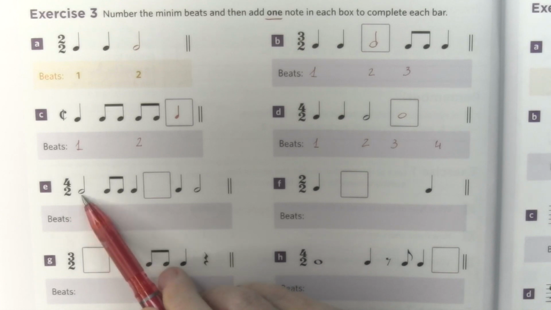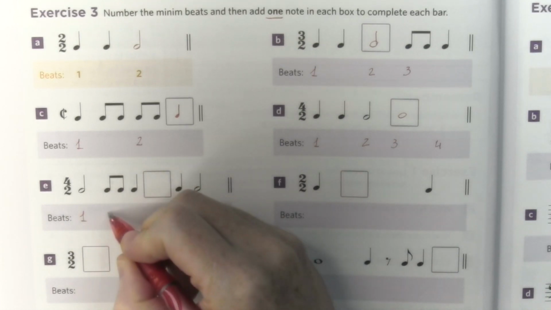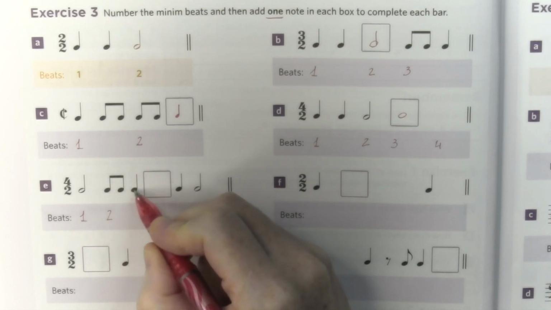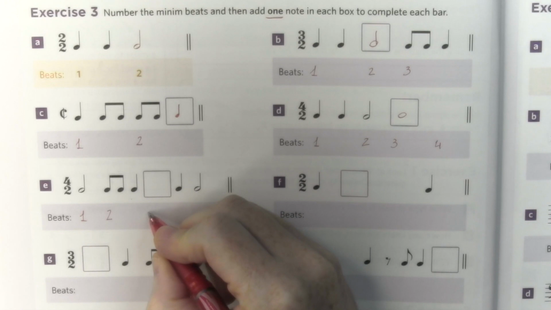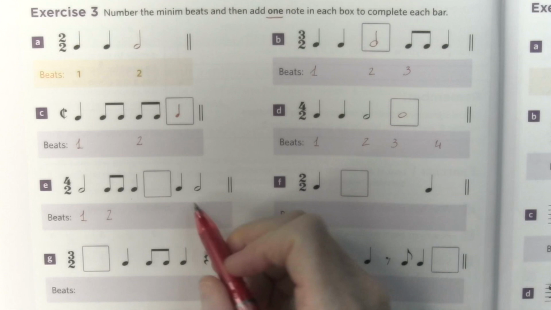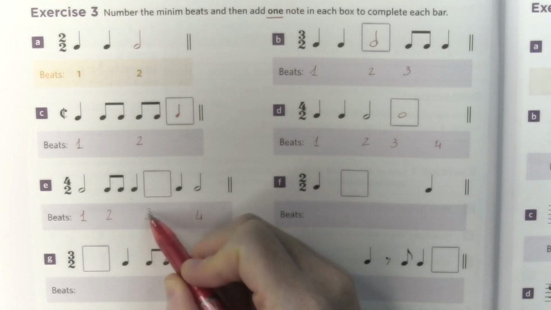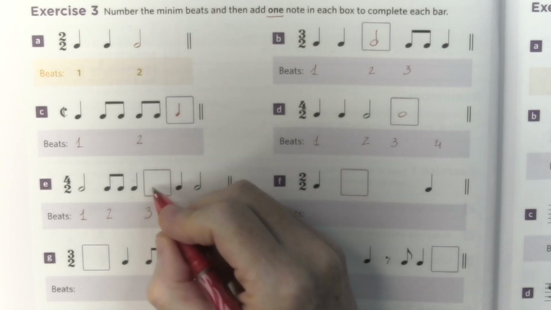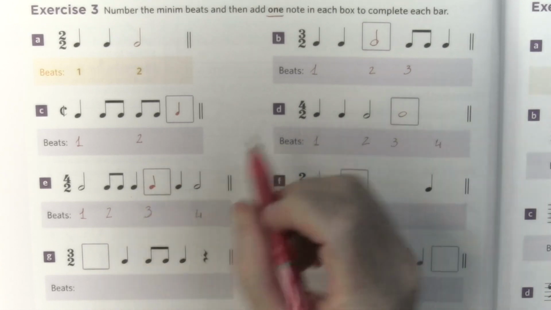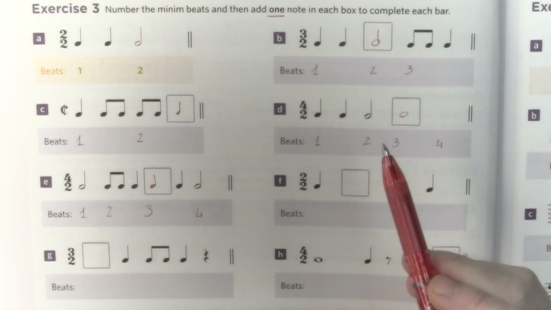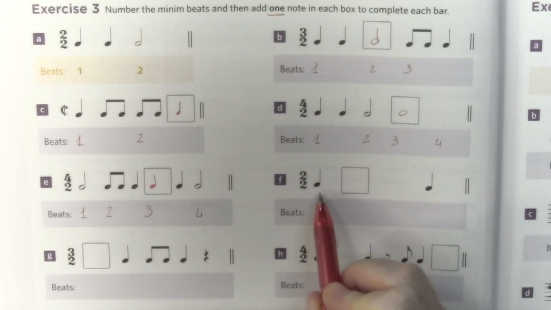4 minims. 1 is here. 1 is here. Okay, this is 1 minim. A crotchet plus another crotchet. We need another minim here because this is also a minim, so this is 4. So this minim here, I can put the number on. For this minim we already have 1 crotchet, so we need another crotchet because remember, we need to add 1 note only. 2 minims.